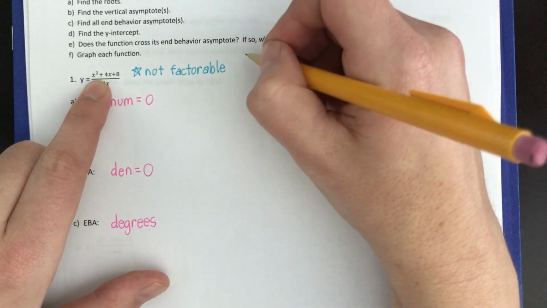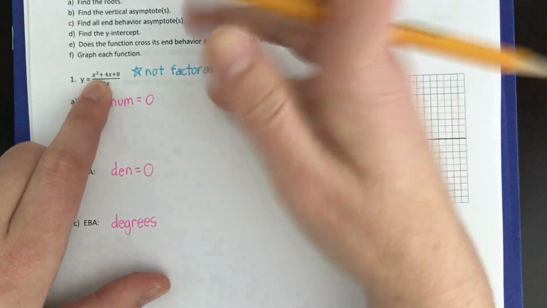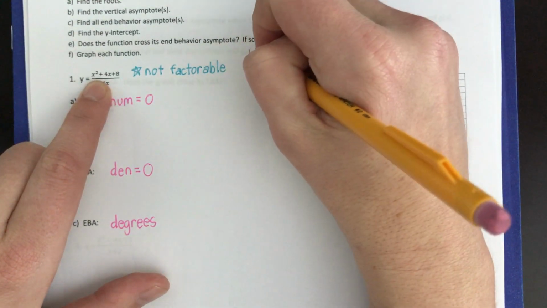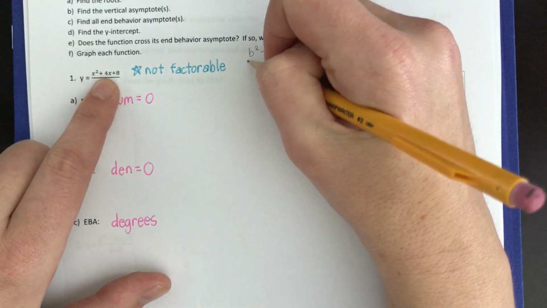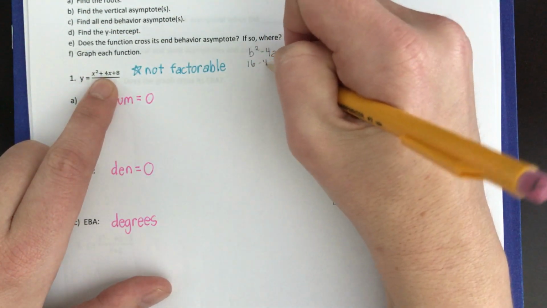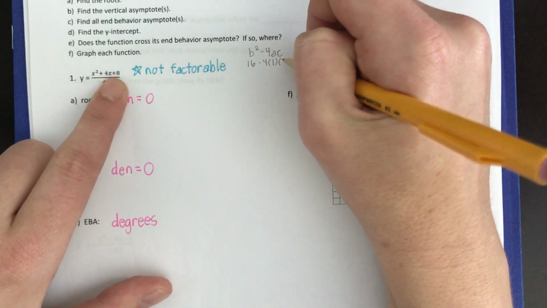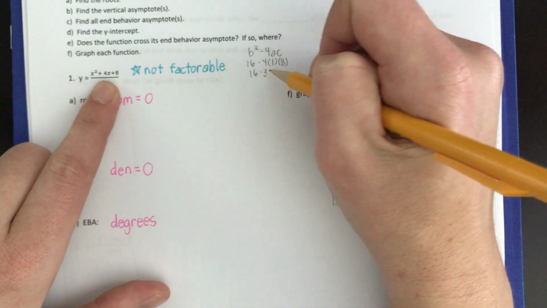If you're dealing with a quadratic here, remember, I'm trying to do quadratic formula here. Just the discriminant, b squared minus 4ac. If you take b squared, which would be 16 because b is 4, minus 4 times a is 1 times c is 8, think about that value. 16 minus 32.